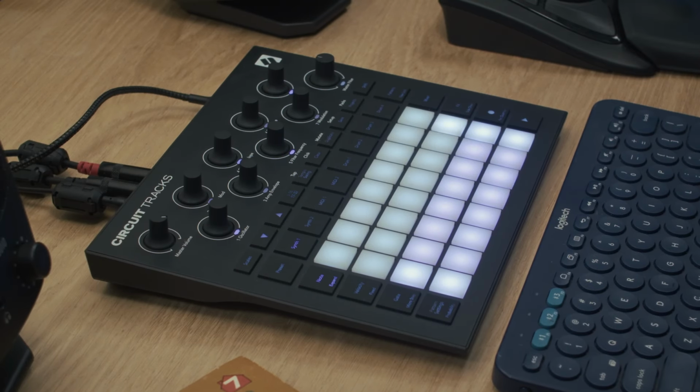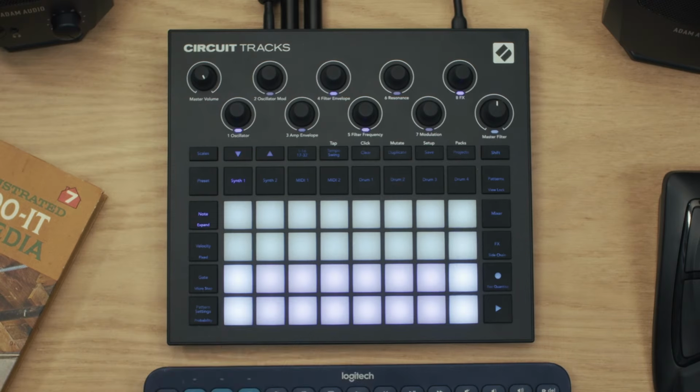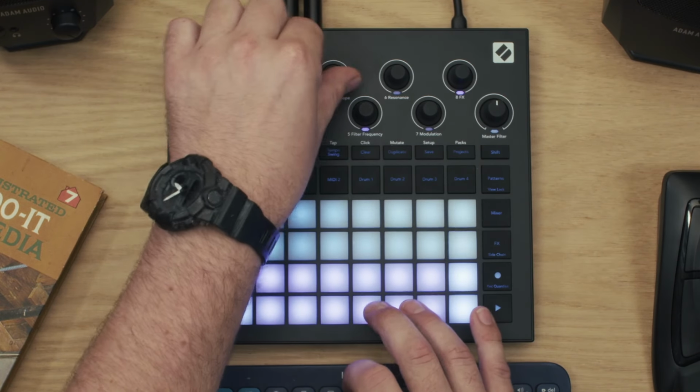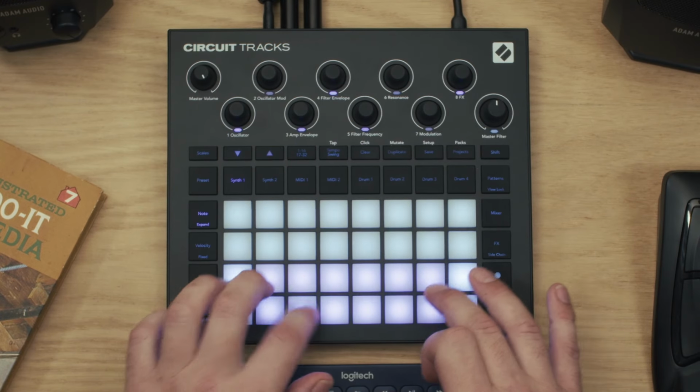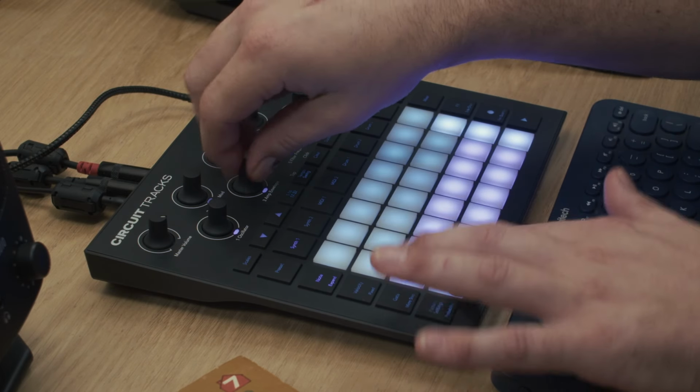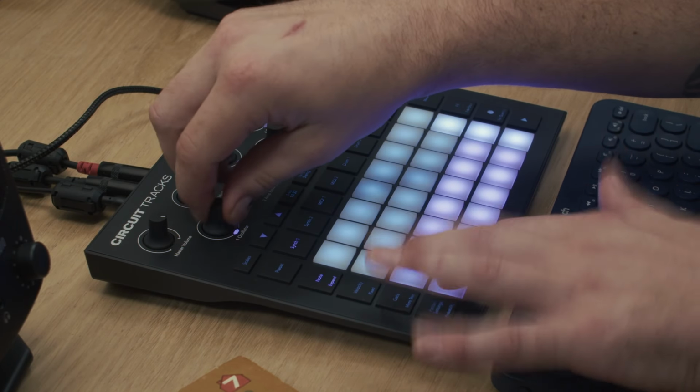So I can get a wide range of sounds out of that one preset. I can go from a really short chord stab to a much longer floaty sound. A really simple short pluck sound.